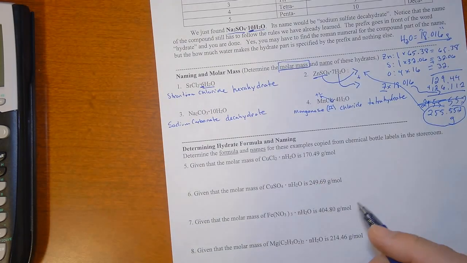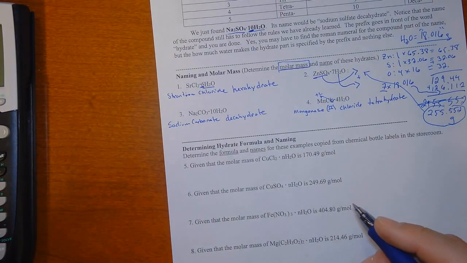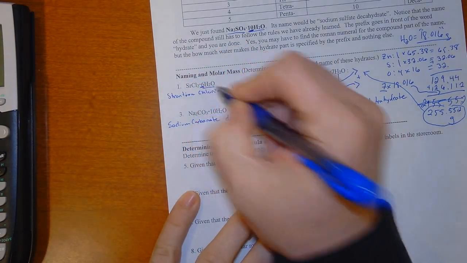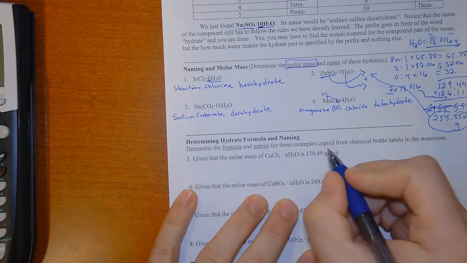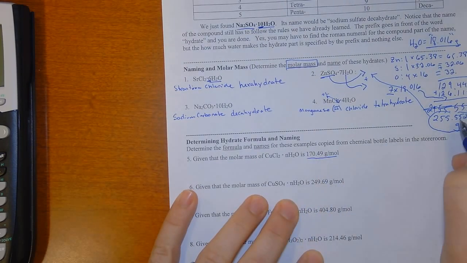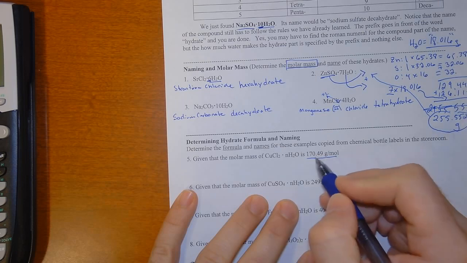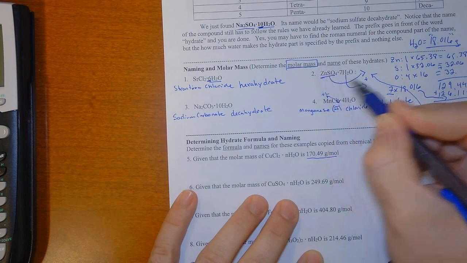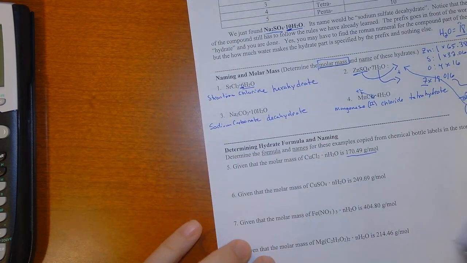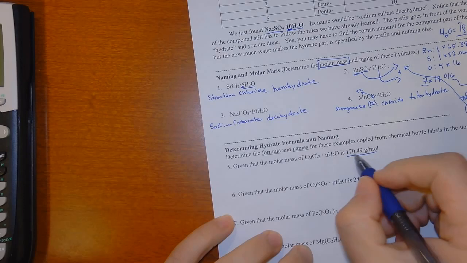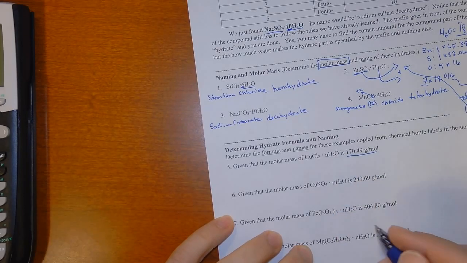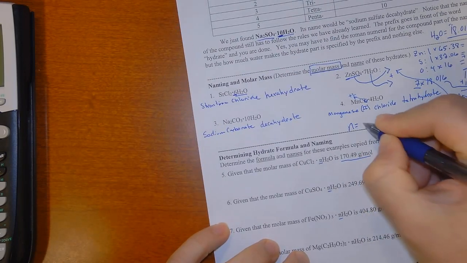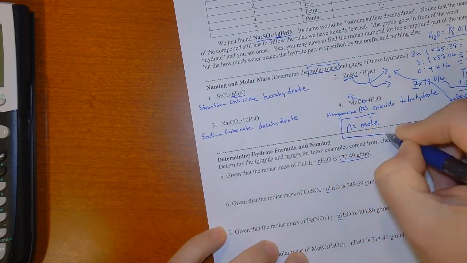Okay? So the second part is now we need to find this formula that's given to us here, and then write the name from a given molar mass. So we have this mass here that we just found up here that's given to us. Now we need to go backwards and work out what this formula is going to be, and then name it as well. Knowing a few things like this, we can find what this N is going to be. N is always going to equal an amount of moles in any equation that we do.